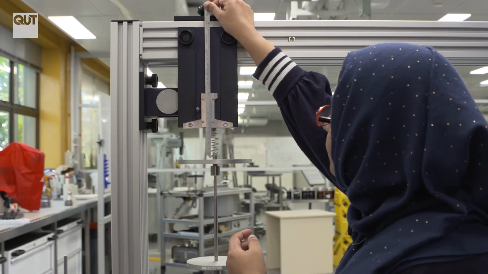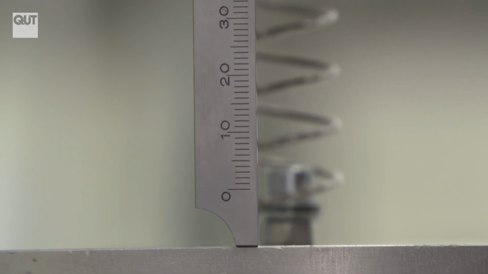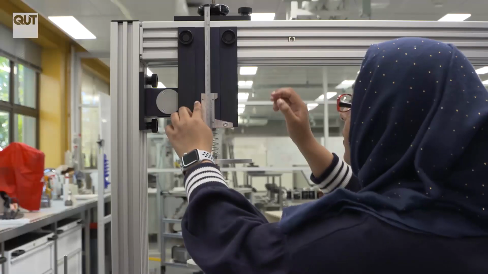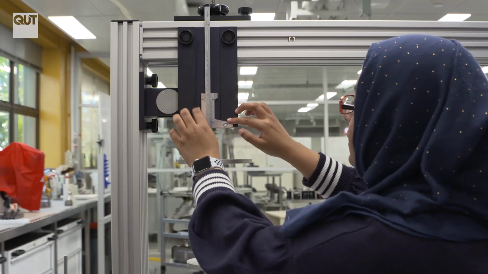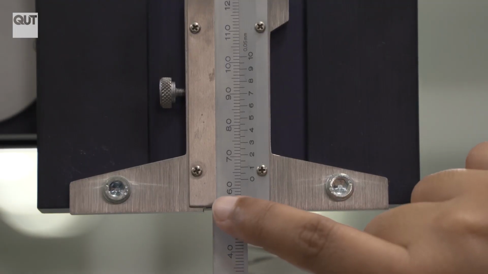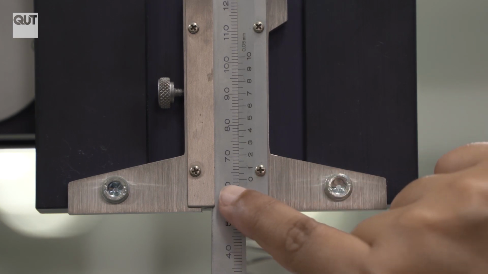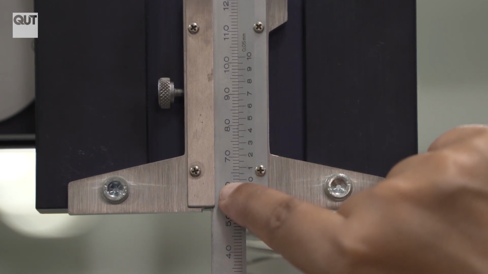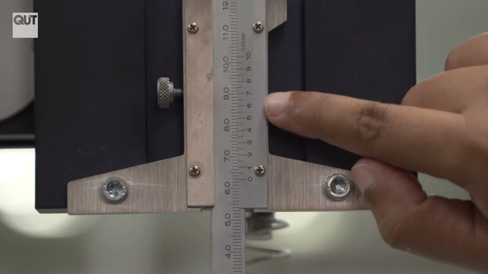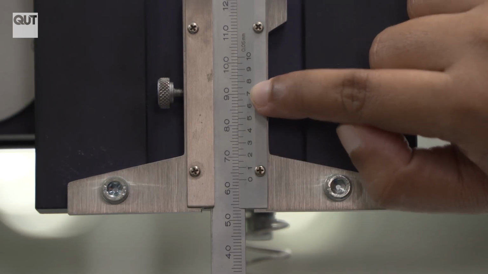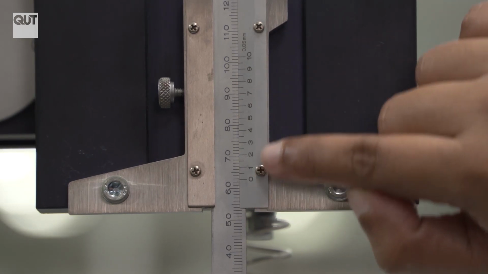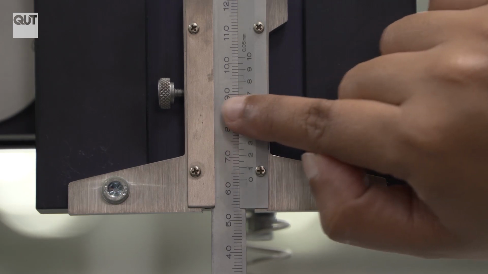Now we need to very lightly touch this surface, and then first we look at the larger scale. The zero value on the small scale, when it crosses a number, we take that number. So in this case it's 63.